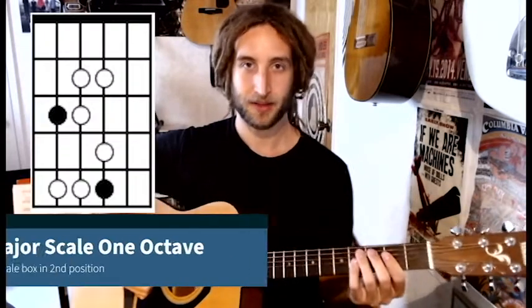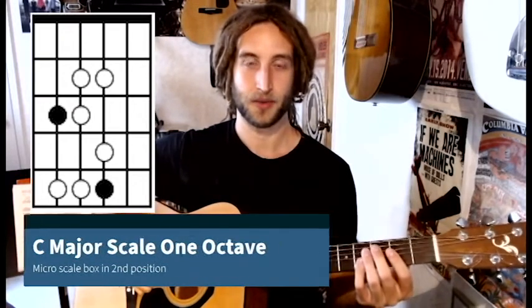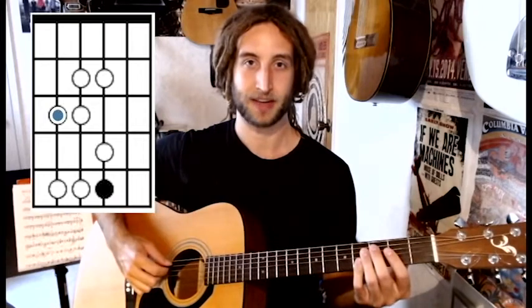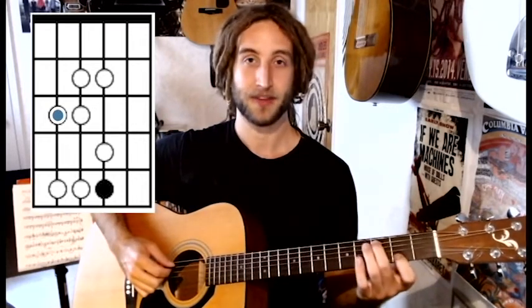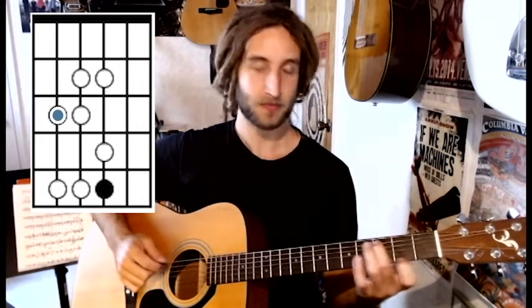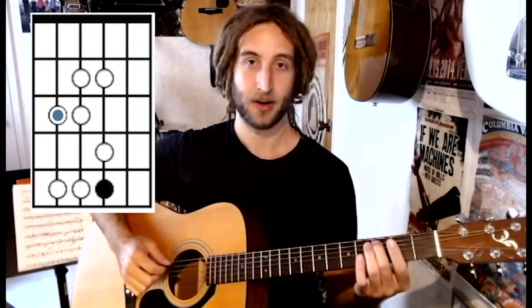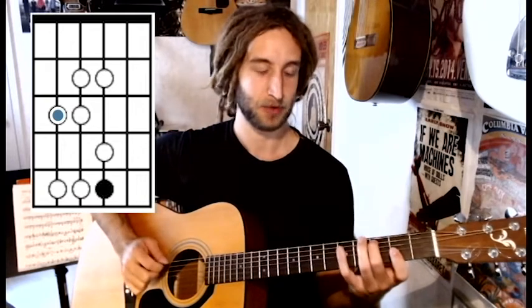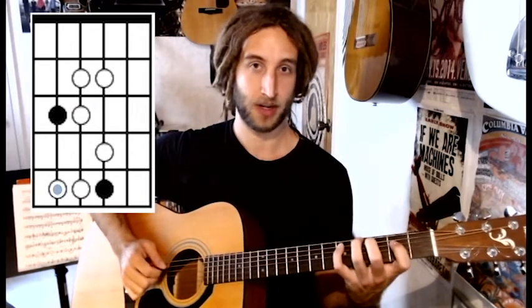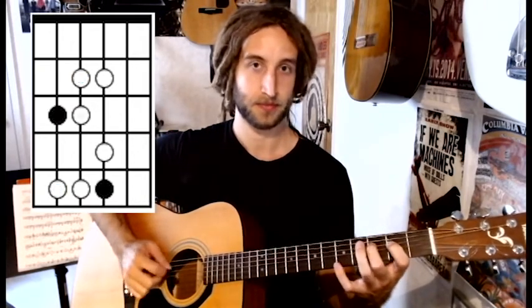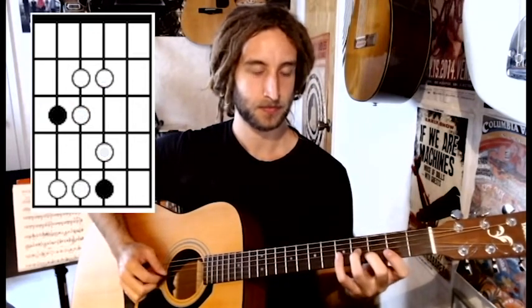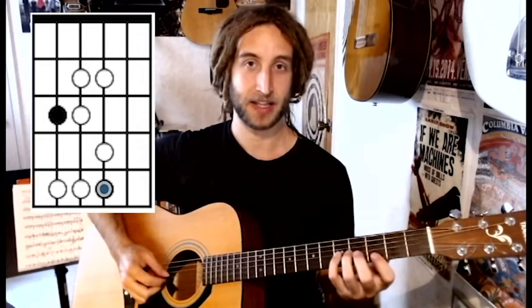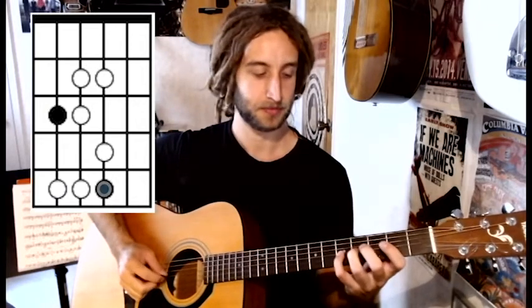Next example we have is a 1-octave micro scale box on C. So we begin on the root note, or the black note that is furthest to the left-hand side of the chart. That indicates the 3rd fret on the 5th string. So beginning here, we have the 3rd fret on the 5th string with our 2nd finger. We play everything on that string, we move on to the next string. And the pattern is ending there. Then we can do that in reverse.